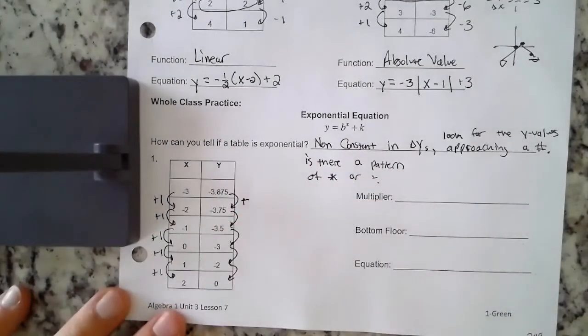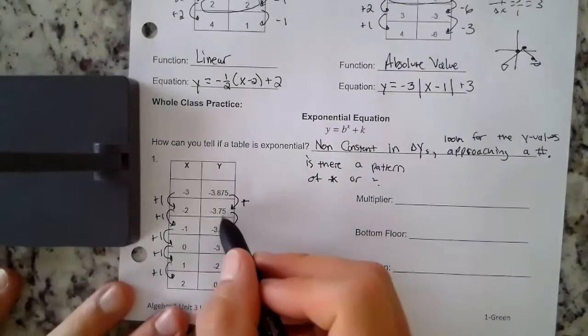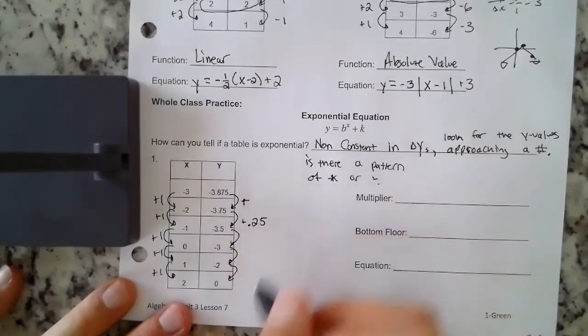a weird amount. Now that weird amount doesn't even matter. If you've got a calculator, go ahead and use it. But we're going to see if we even need that value. Okay, let's go ahead and check. So from negative 3.75 to negative 3.5, that one's a little bit easier. I can see I'm just adding a quarter.